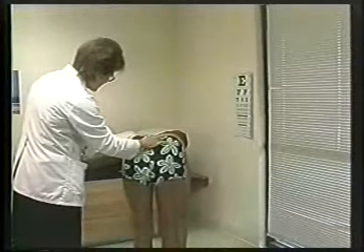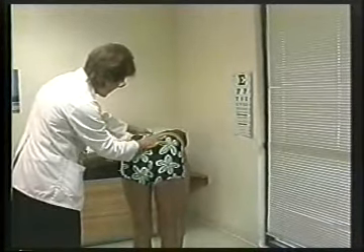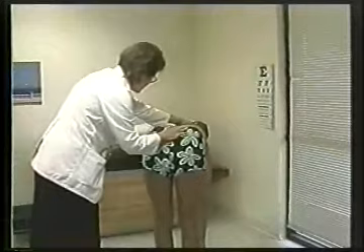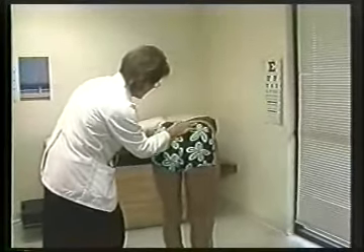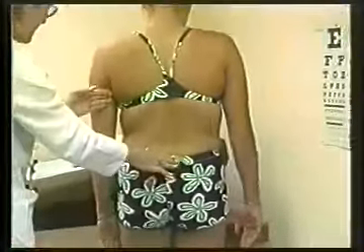Is the back symmetrical? Note that the right side of this girl's back appears higher than the left. This is due to scoliosis, a lateral and rotary curvature of the spine. This condition often becomes evident during adolescence and is more common in girls than in boys. A patient with scoliosis should be referred for evaluation.